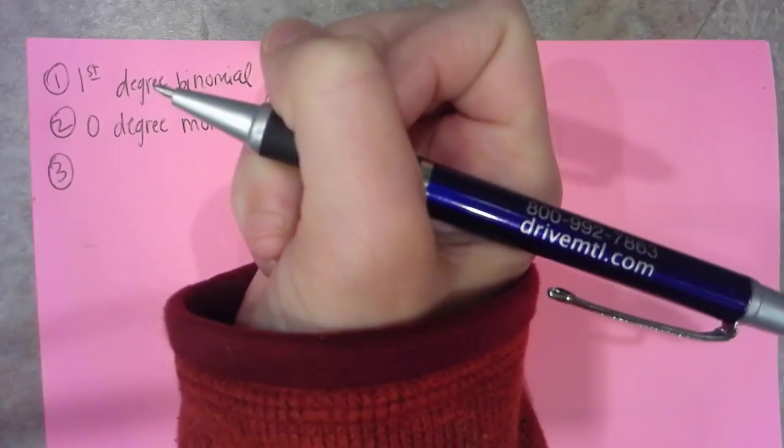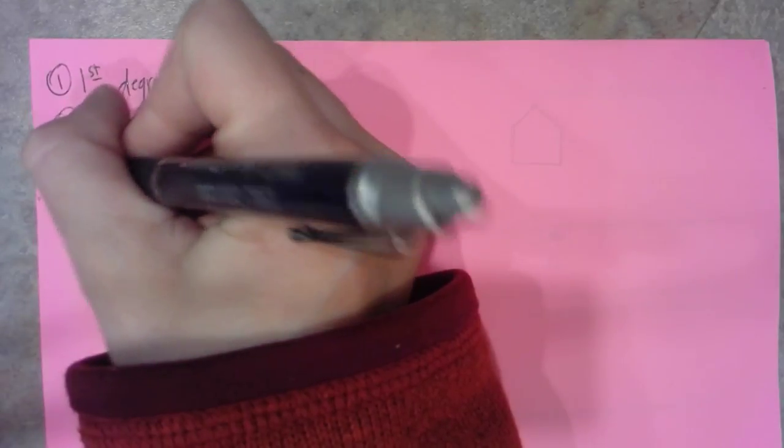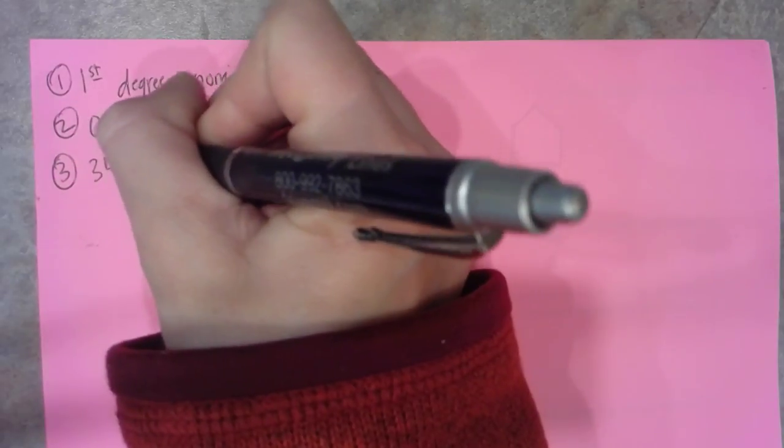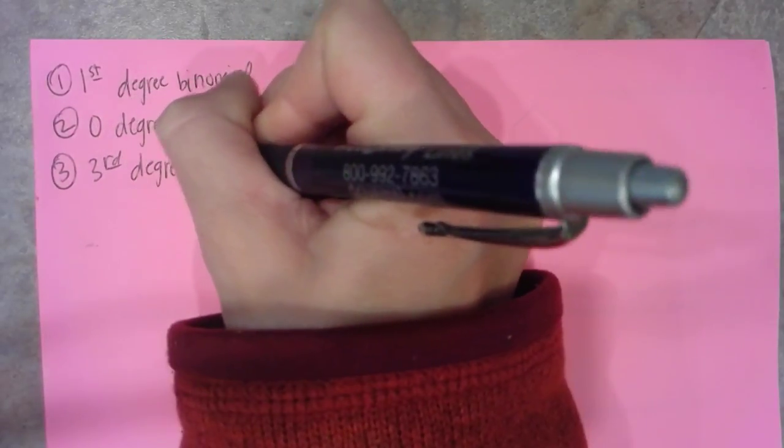Number 3 has 3 terms, so it's a trinomial. If I look at my first term, that has a total of 3 exponents. I've got an x squared and a y, so that adds up to 3. So this is a 3rd degree trinomial.